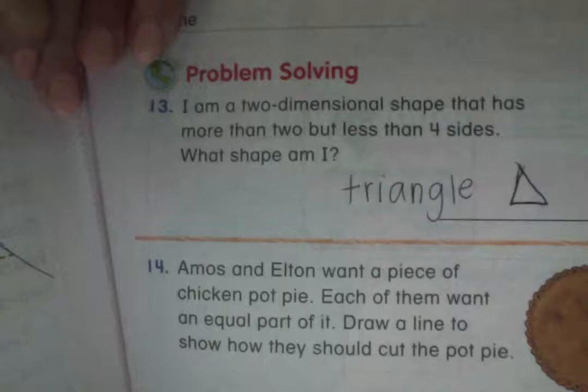So it's Amos and Elton. So how many kids want a piece of pot pie? Wasi, how many kids? 2. So we need to cut this pot pie into 2 parts. So go ahead, the pot pie is drawn there for you. Go ahead and cut it in half. Draw a line to cut it in half so that there's 2 equal parts. And then I'll show you mine and we'll see if we got the same one.